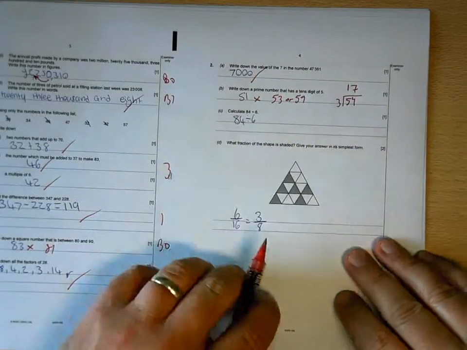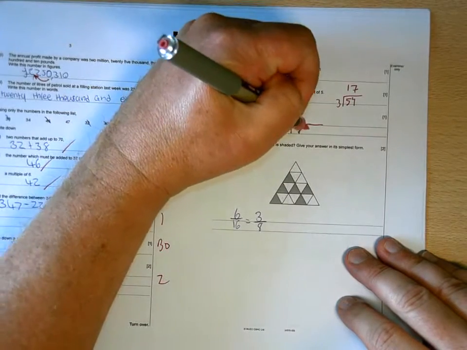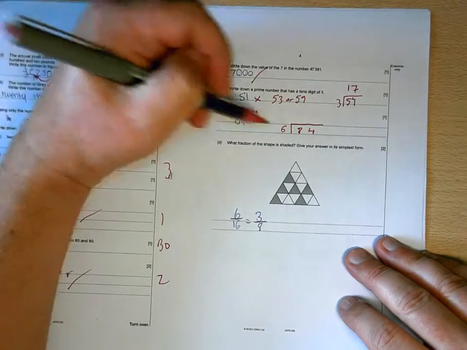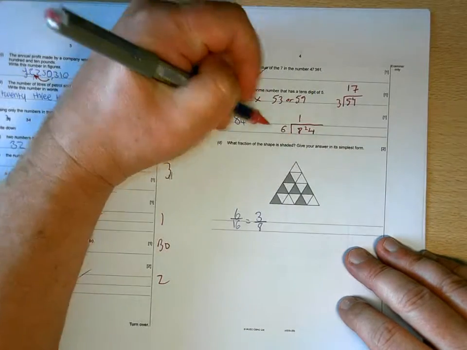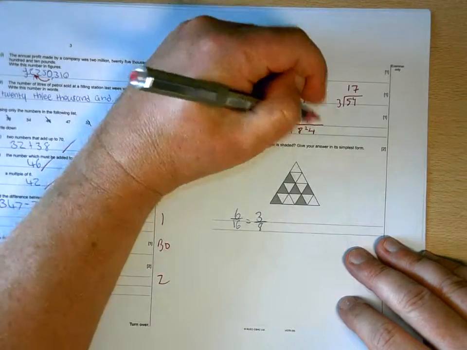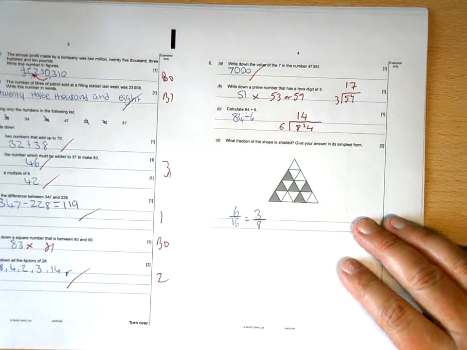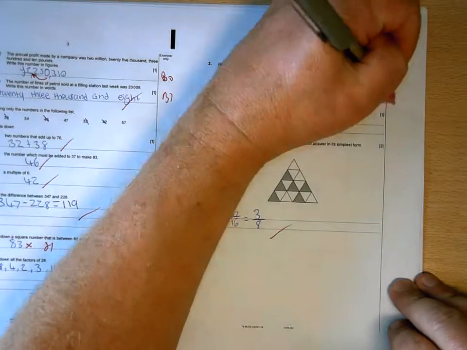84 divided by 6, you've got to work it out. So again, you need to have a non-calculator method. So how many times does 6 go into 8? Once. What's the remainder? 2. How many times does 6 go into 24? 4. Any remainder? No. So that's your division. 14. That one's right.